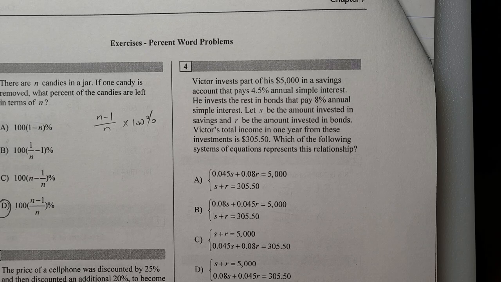Victor's total income in 1 year from these investments is $305.50. Which of the following systems of equations represents this relationship? So try and pick the right one.